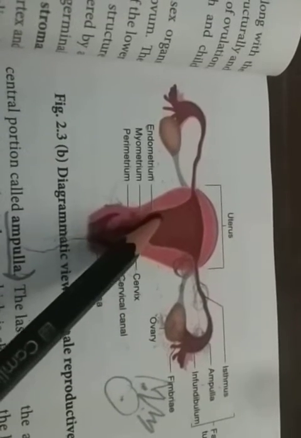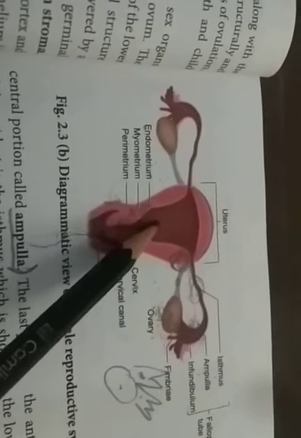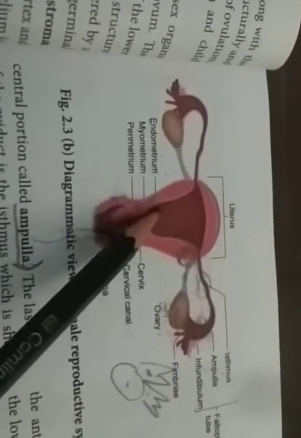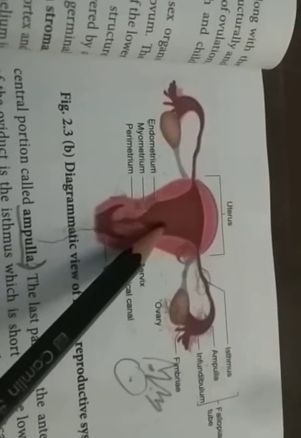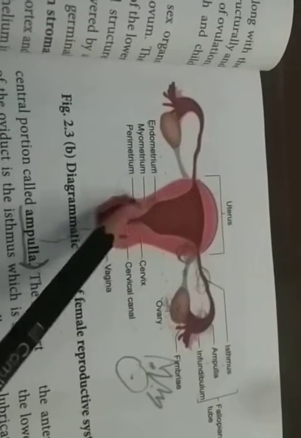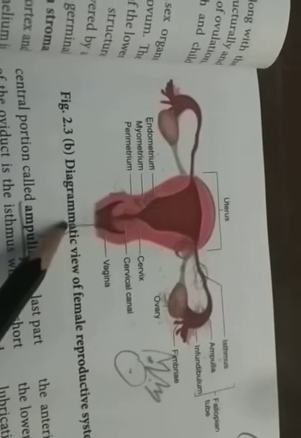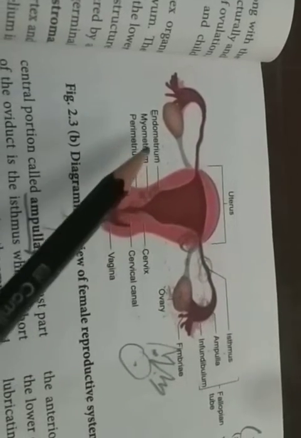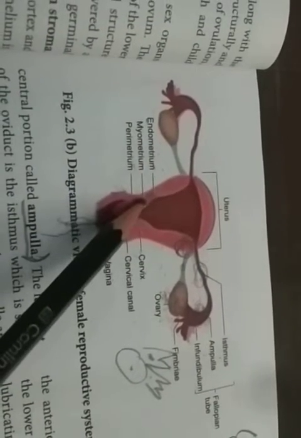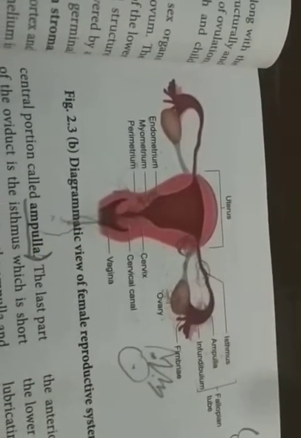This endometrium is involved in a number of cyclic changes during the menstrual cycle. That process occurs inside the uterus. Then the myometrium is mainly involved in strong contraction during childbirth. When the child is coming outside through the birth canal, the myometrium undergoes very strong contraction. Due to that contraction, childbirth occurs very rapidly. Okay, did you understand, students?